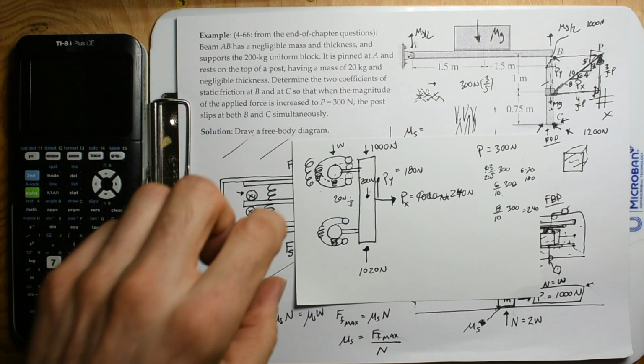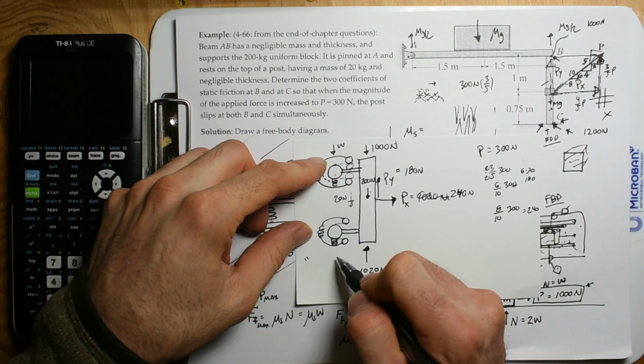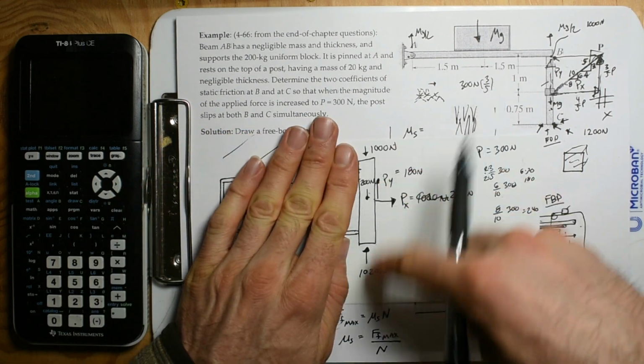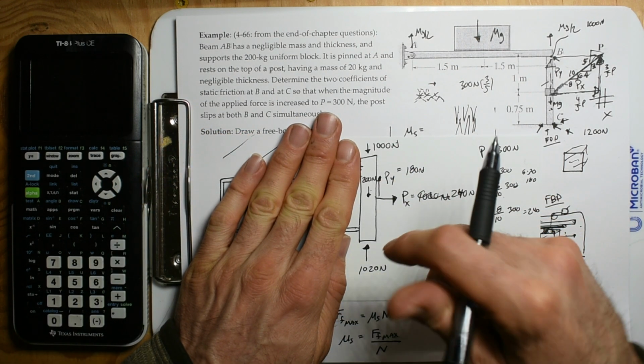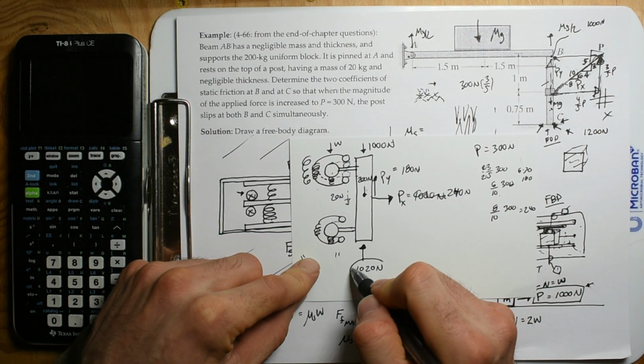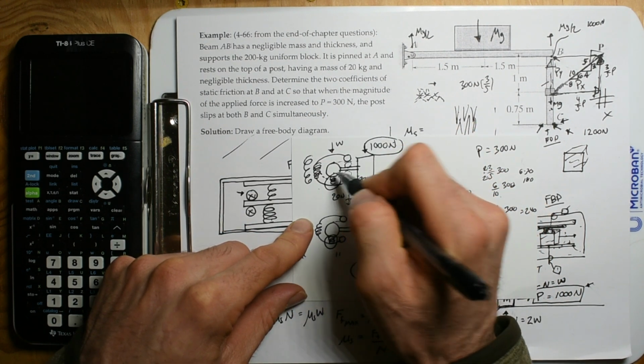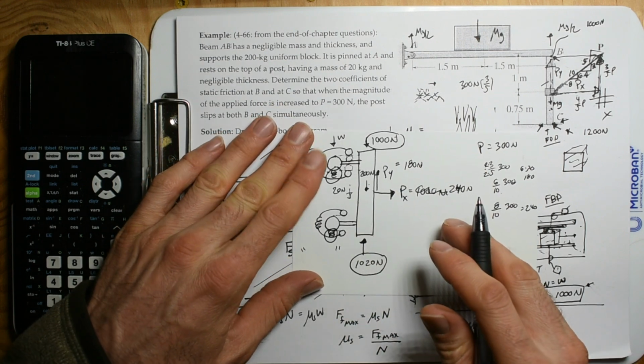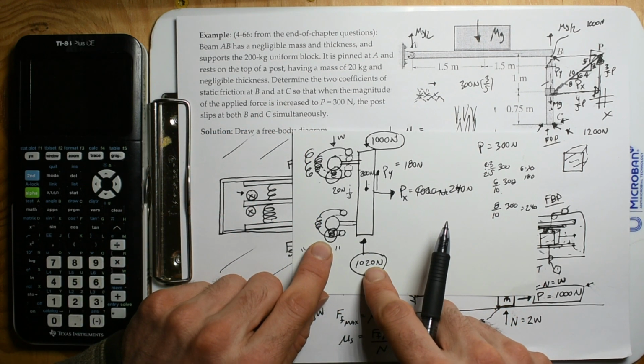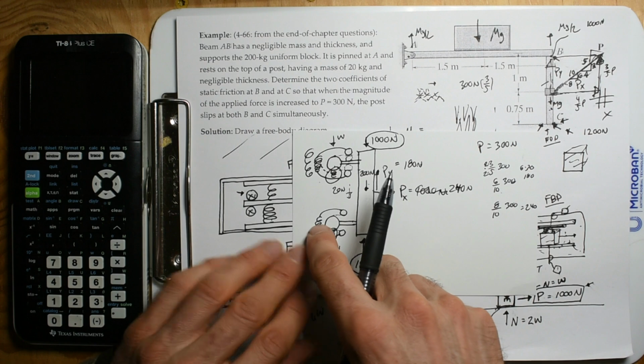So these two things are just more fictitious. They don't fit into the free body diagram analysis. But what I'm saying is that this is the load on this spring right there, and this is the load on that spring. And this is the normal force associated with the frictional force.